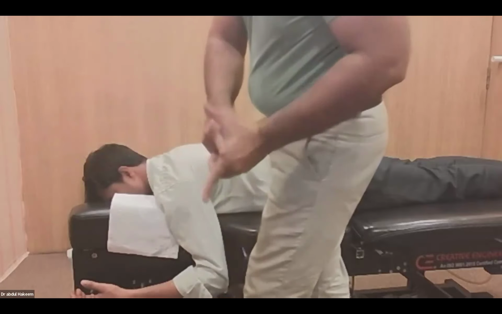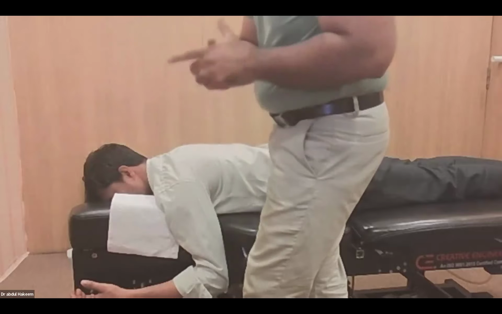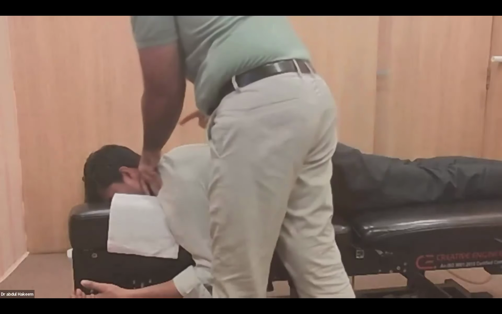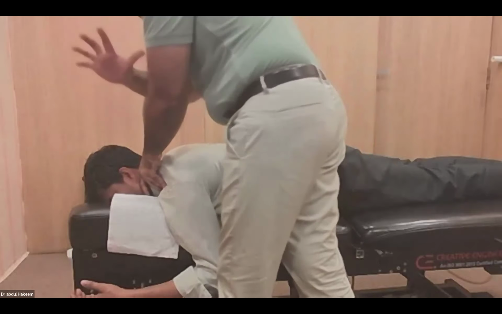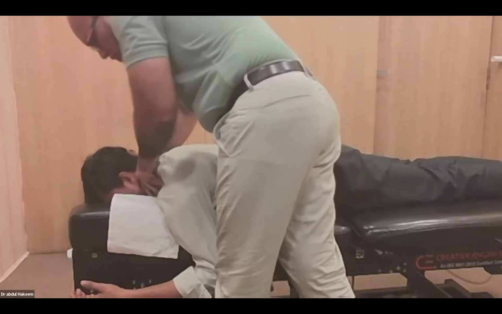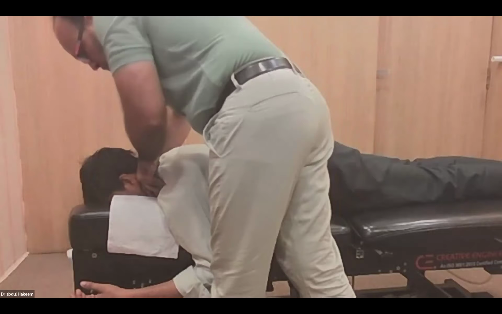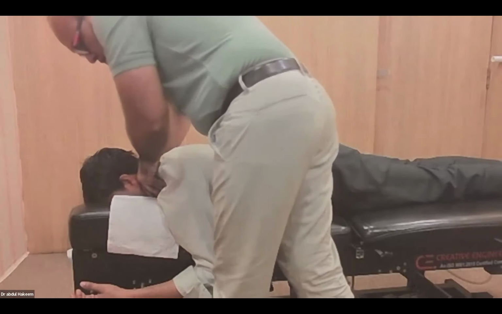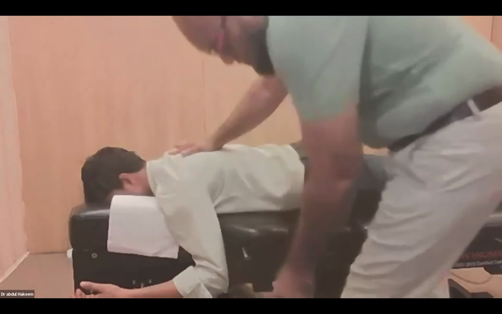This is the knife edge I am using for the corrective hand. The opposite hand will be catching hold of the zygoma, that is zygomatic. Then I'll give a little bit of traction towards the zygoma. Then I'll go for the adjustment.